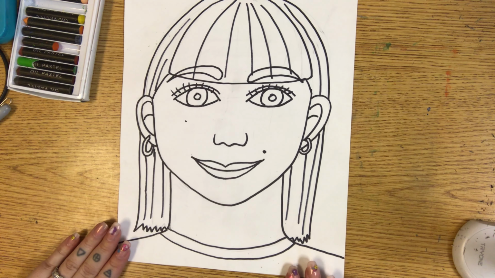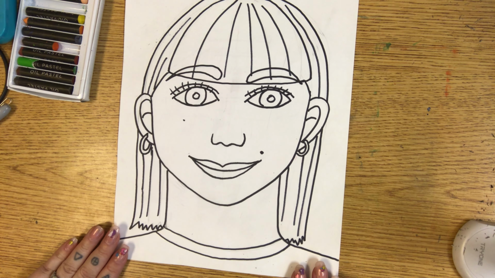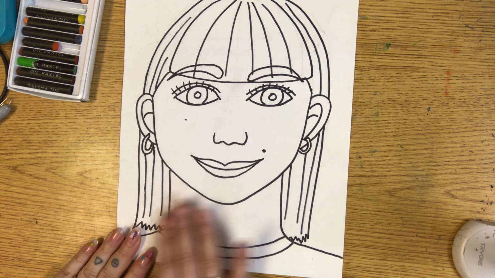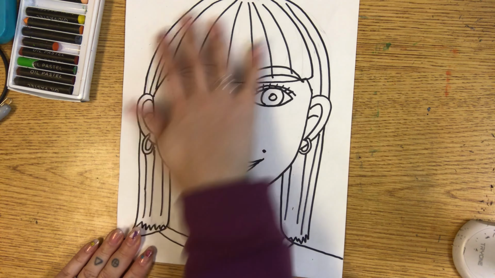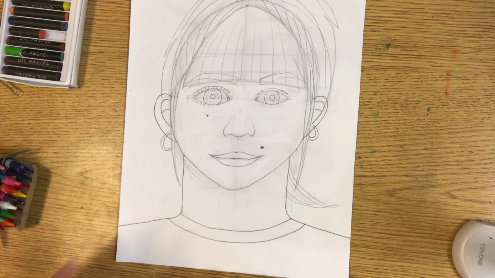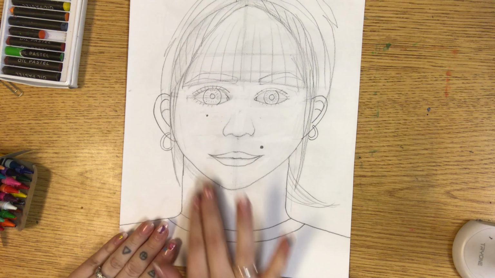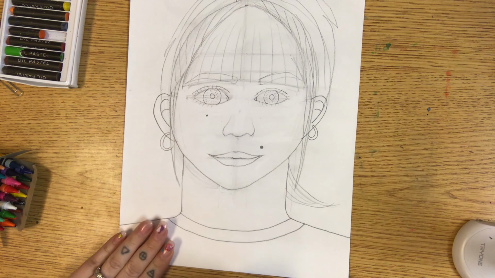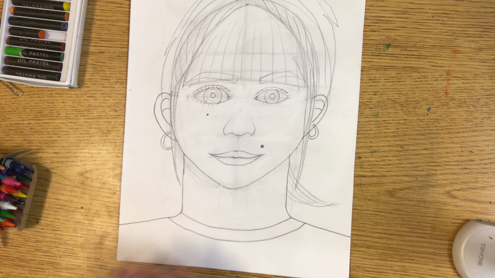So in my coloring example, I'm actually going to use my not Sharpied version. And I will show you step by step how to color the skin color and the hair color only today. So today we're going to color just your skin color and your hair color of your realistic self-portrait. The rest we'll color next week.